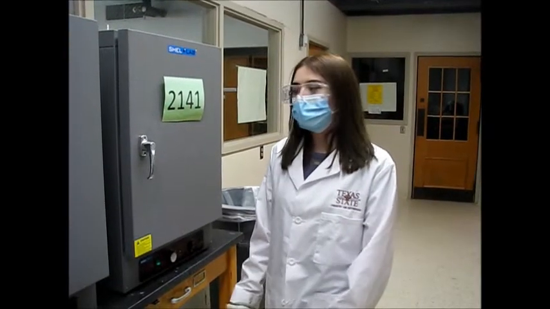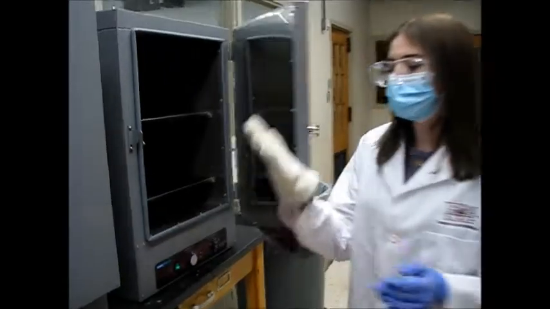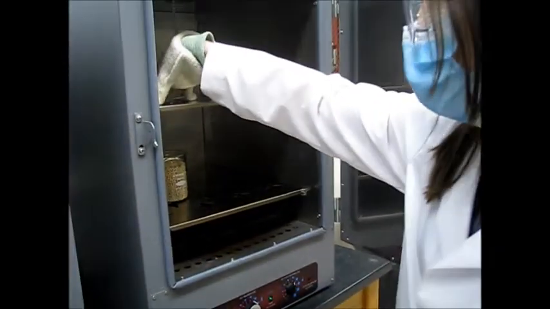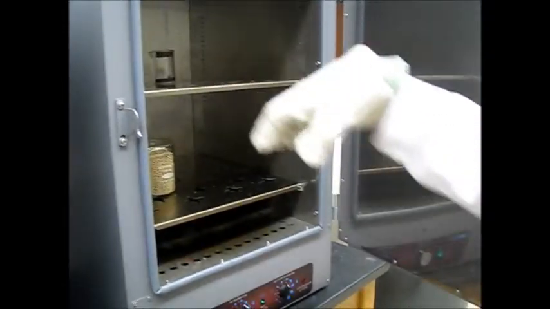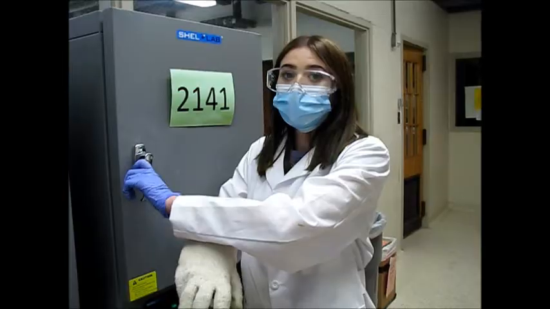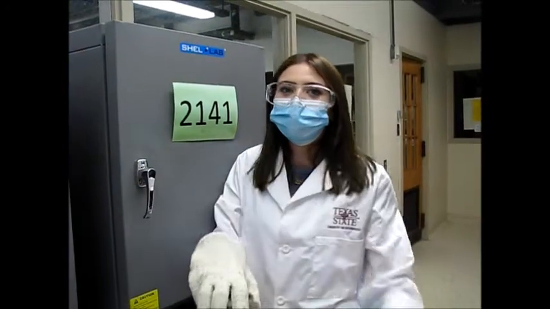So after the 10 minutes, we can go ahead and take it out of the oven. It's important you wear either a glove or use a mitt because it can be potentially really hot. And so we take it out and we're going to let it cool to room temperature for about 10 minutes.